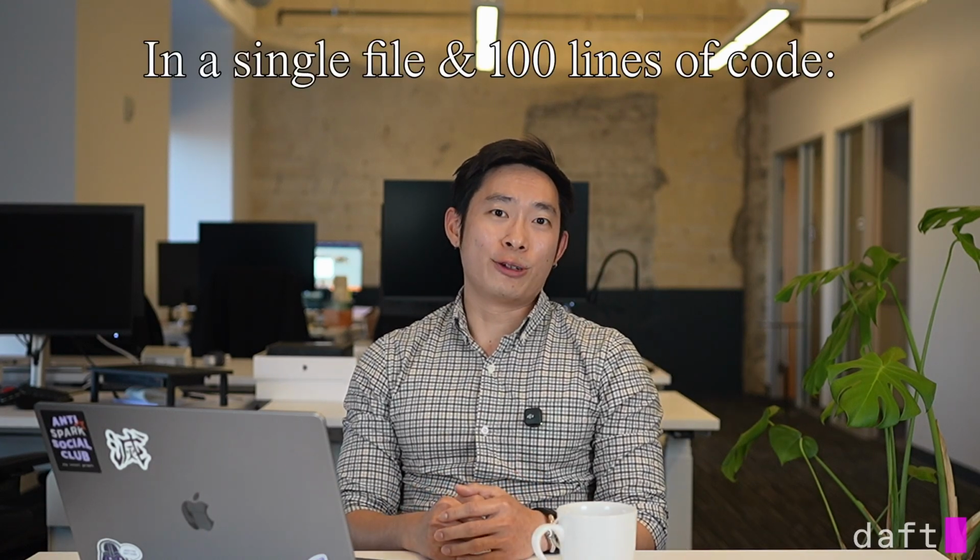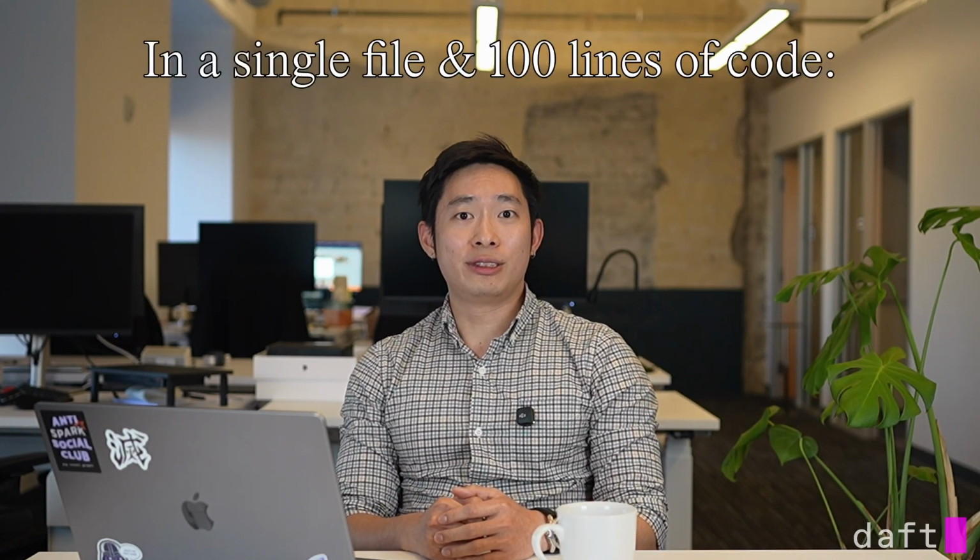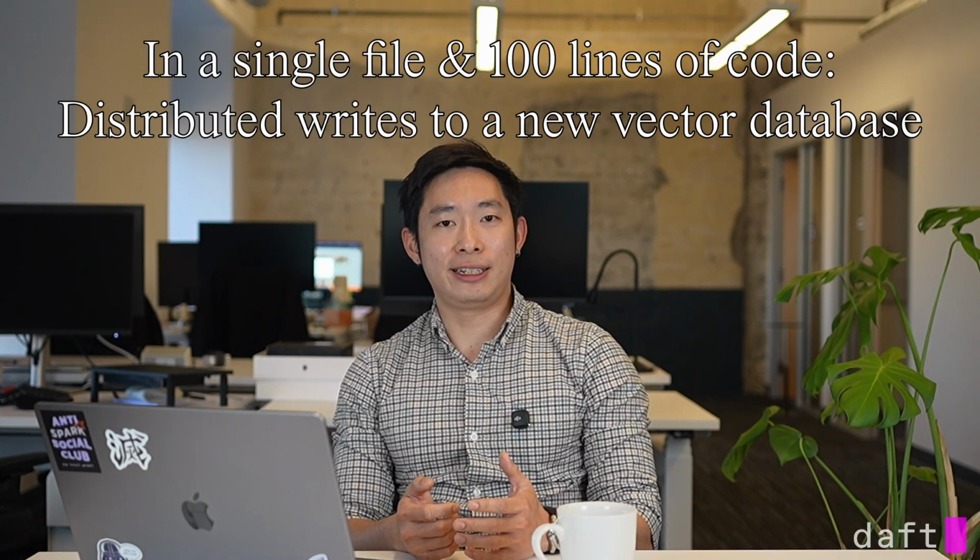And there you have it. In a single file and 100 lines of code, we've added the ability for Daft to perform distributed writes to a new vector database. Check out our documentation if you want to do the same for new sources and sinks.